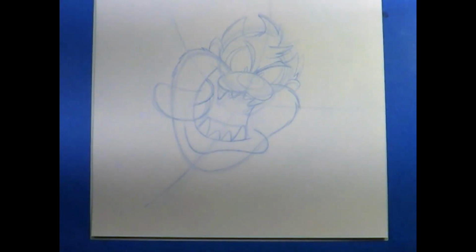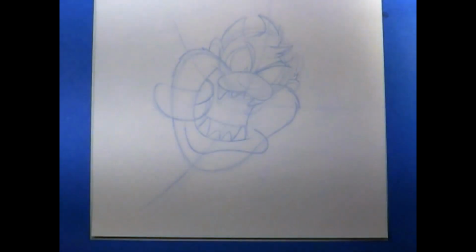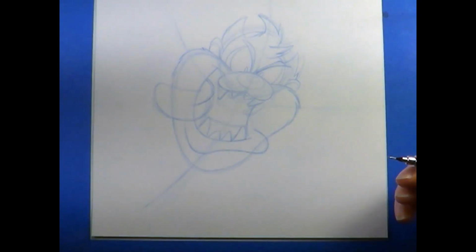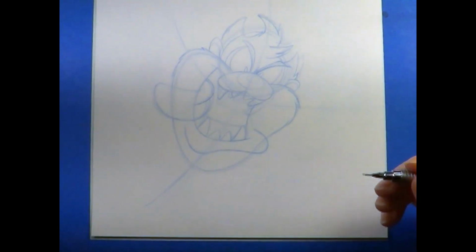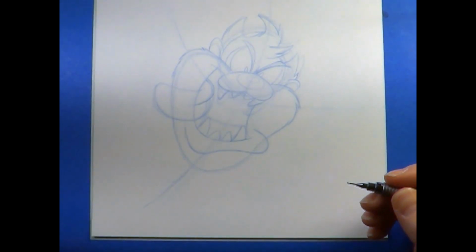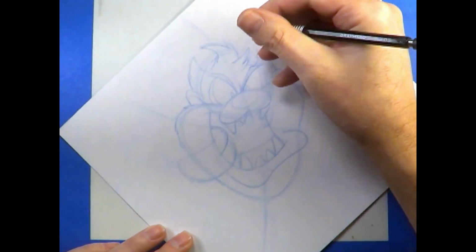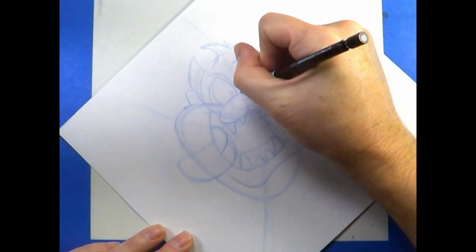What I like to do then is switch over to my mechanical pencil, and basically all I want to do is trace over the best of my sketch lines. And this is where I can really work hard on my line quality. So I'll just give you a brief demonstration.